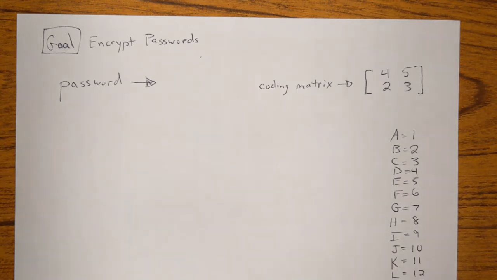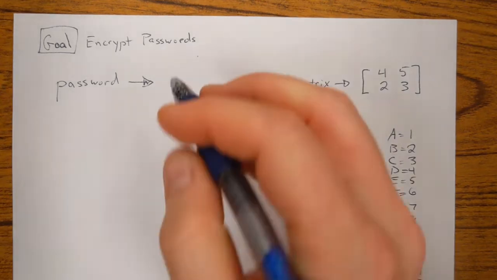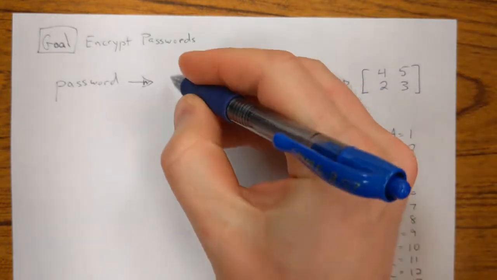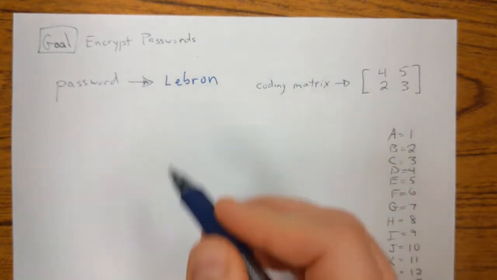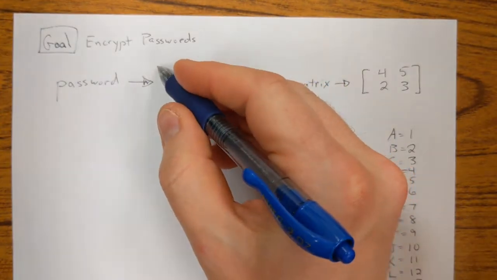Okay, so I'm going to give you an example here. I'm going to create a password for myself, and I'm going to show you how we could encrypt it using a matrix called a coding matrix, but then how we could descramble it using something called a key matrix. First off, let me come up with a password. I'm going to go with one of my all-time favorite basketball players, LeBron. That's a good 6-letter word. All right, so here is my password.